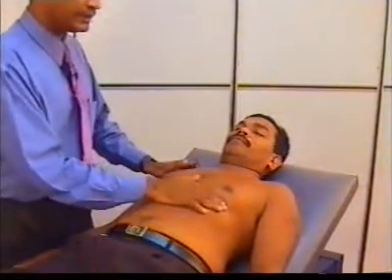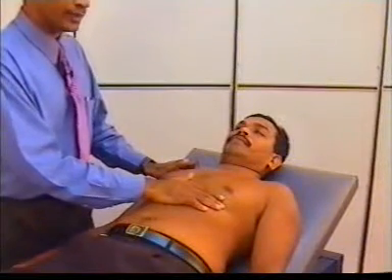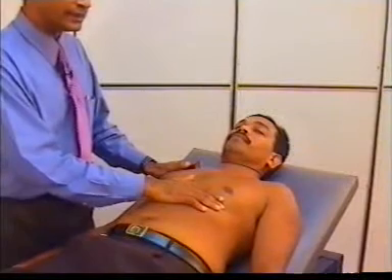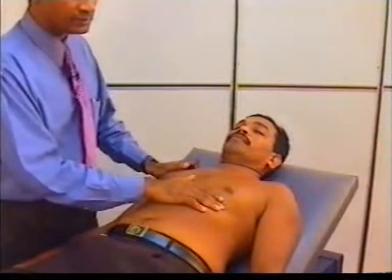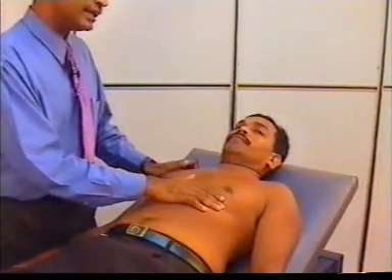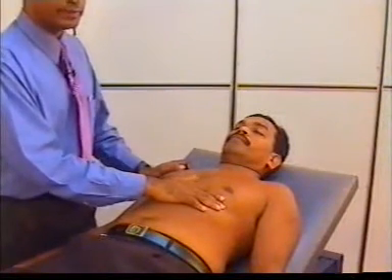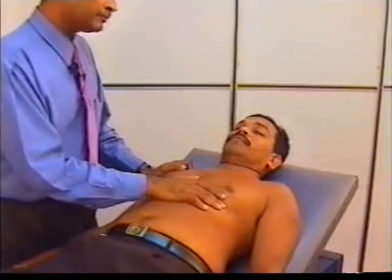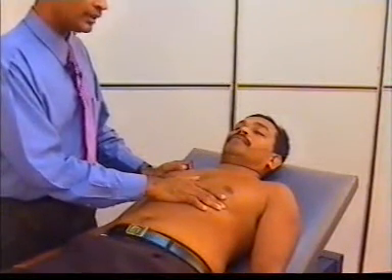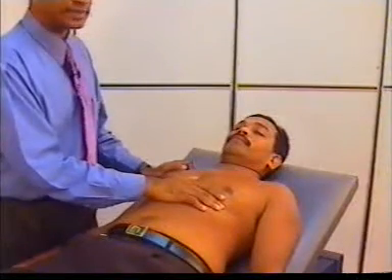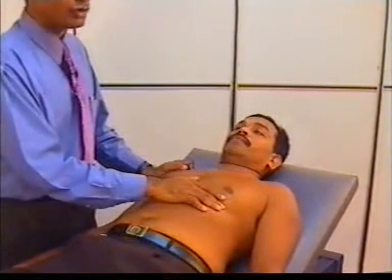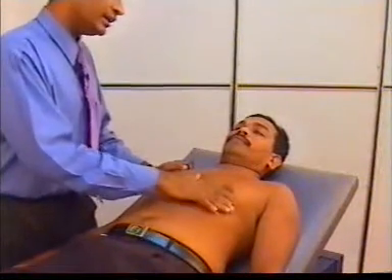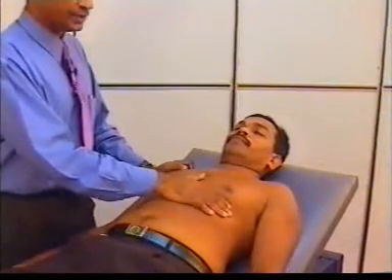Once you locate the apex, it is important to describe the character as well. Character could be normal apex, tapping apex in case of mitral stenosis, or whether it is heaving. And the heaving could be a sustained heave indicating pressure overload, or non-sustained thrusting apex indicating the volume overload. Examination of the character of the apex gives you a lot of valuable information.